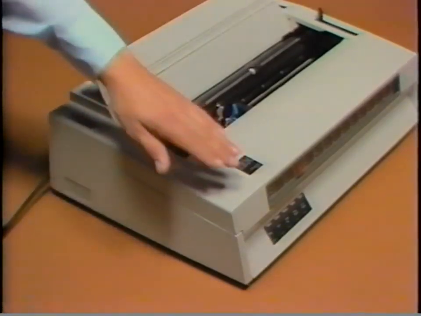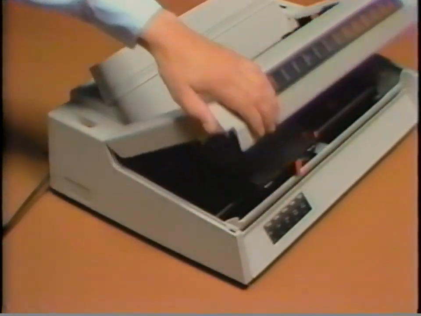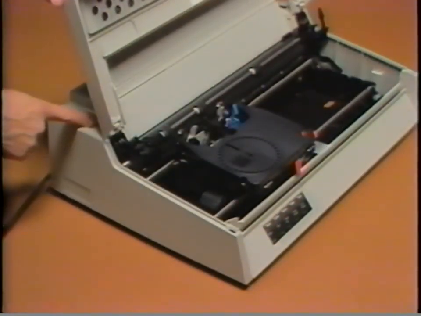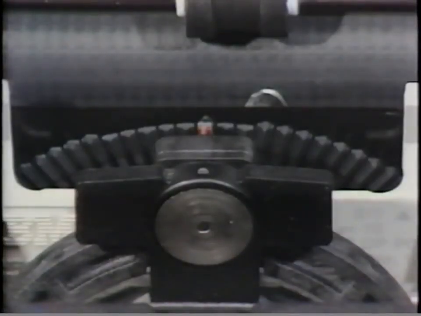When the power switch is turned on, the first thing that happens is the print wheel moves slightly. This slight movement is important and must be recognized as part of the diagnostics in the hardware and service manual. Let's look at this again.